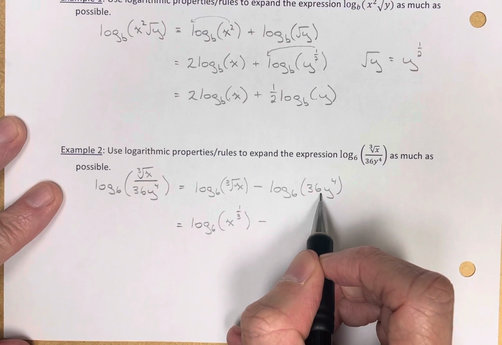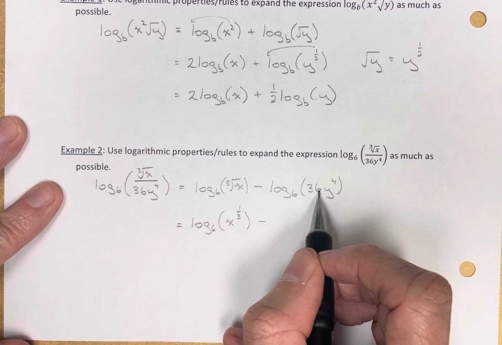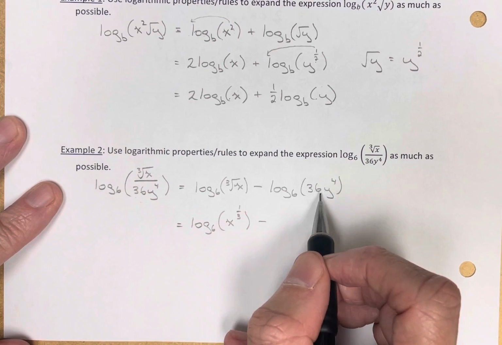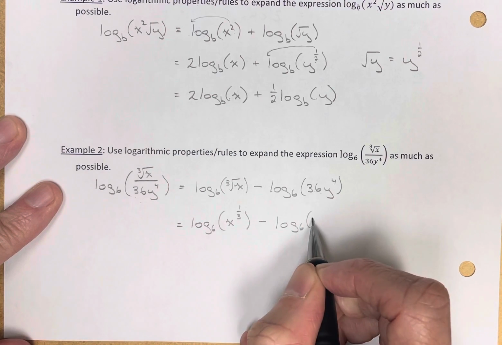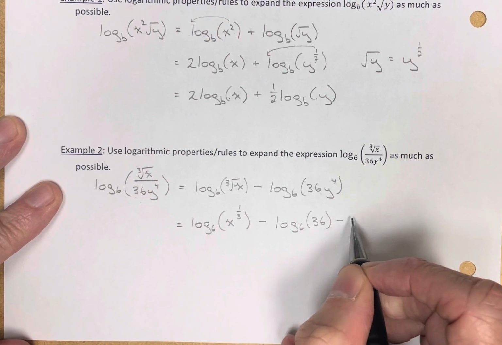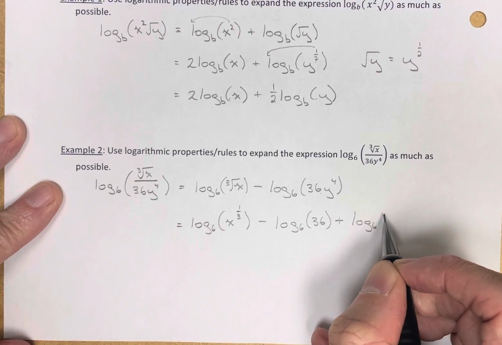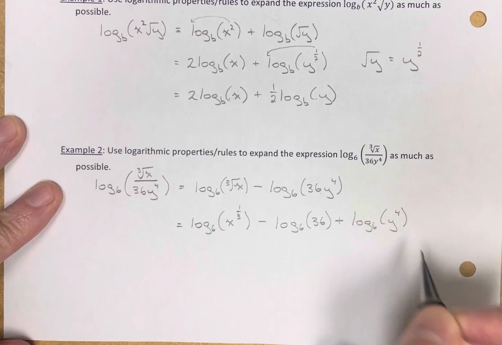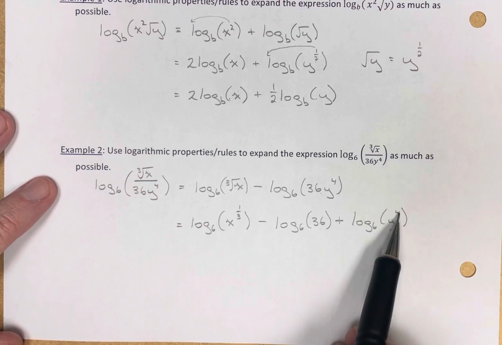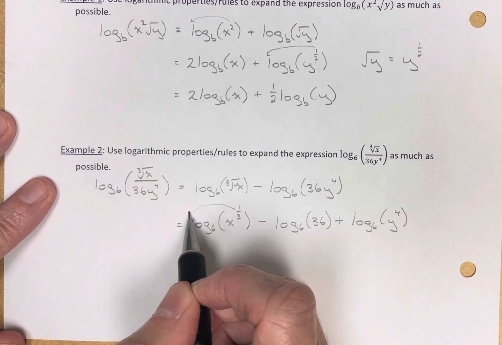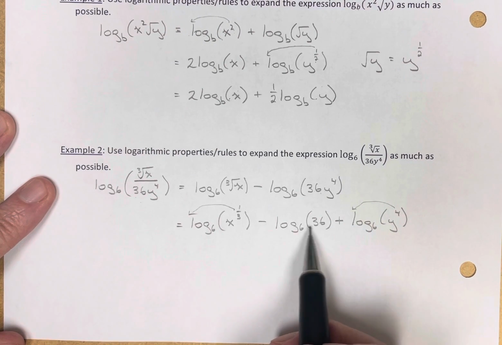And this is a product, 36 times y to the fourth. The log of a product is equal to the sum of the logs of the factors. So this is log base 6 of 36 plus log base 6 of y to the fourth. Am I done? Nope. First off, these have exponents and they can be moved to the front to become multiple logs. And this actually has an integer answer.